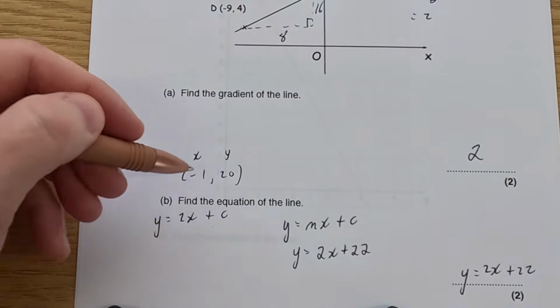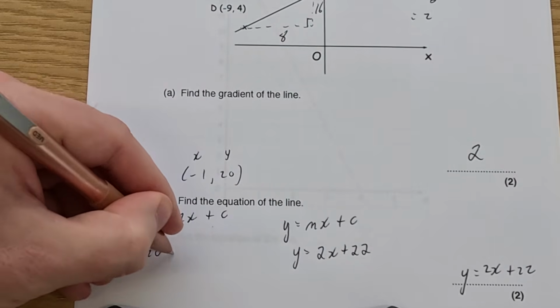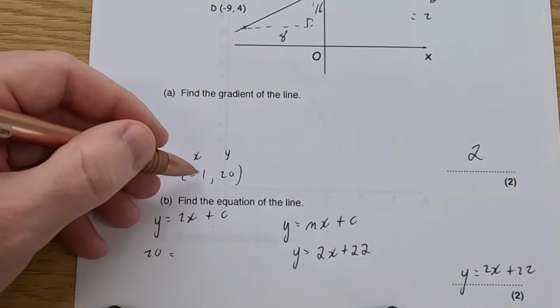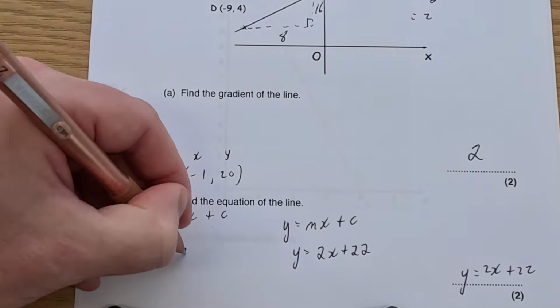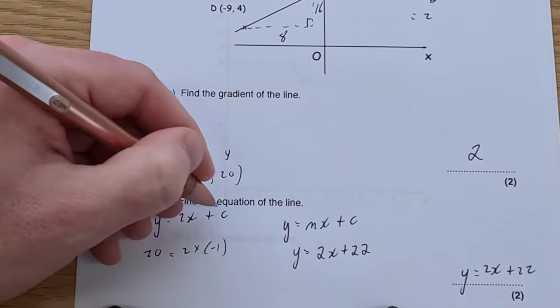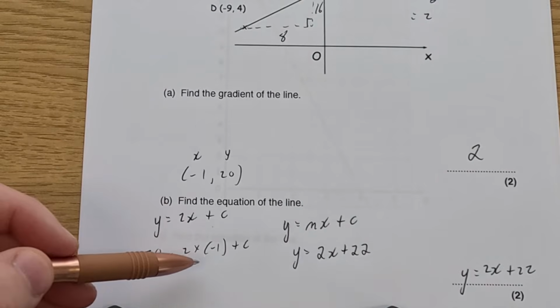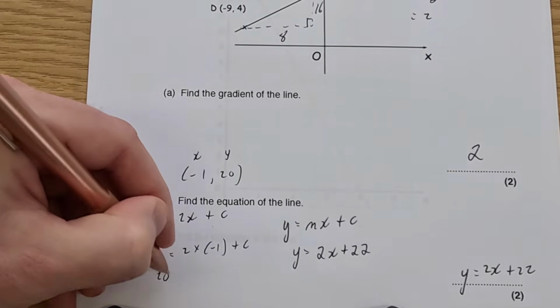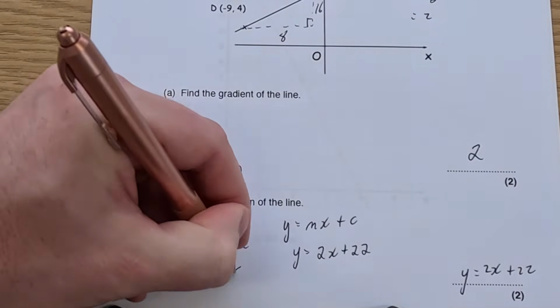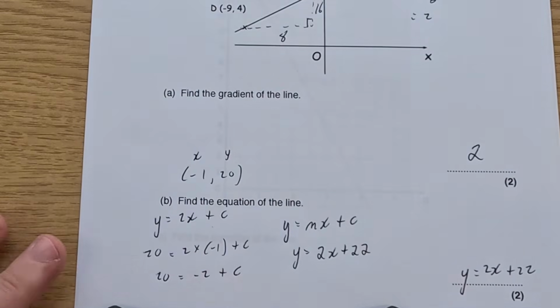We can substitute those into this equation and find out what the value of c is going to be. So y, that's 20, is equal to 2 times x, that's 2 times negative 1, and then we've got plus c. 2 times negative 1 is negative 2, so we've got that 20 is equal to negative 2 plus c. And we want to find out what c is.